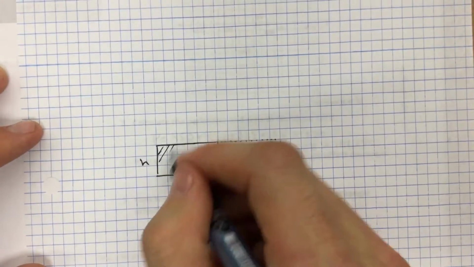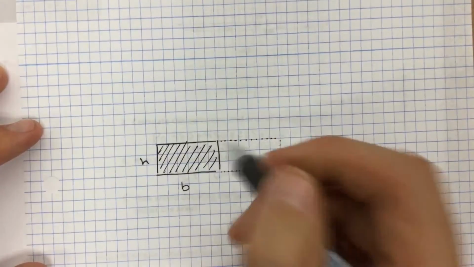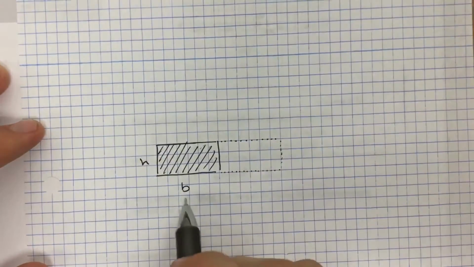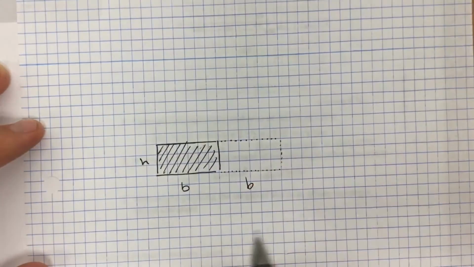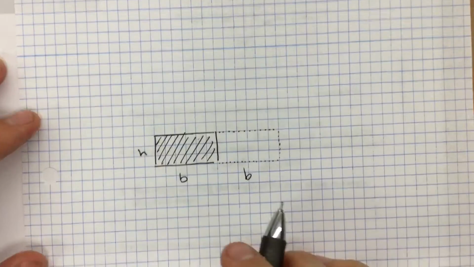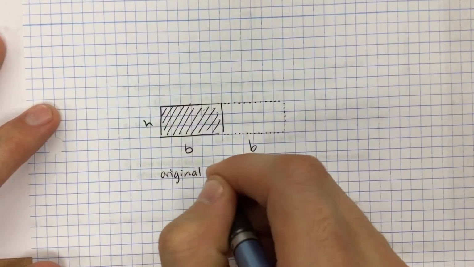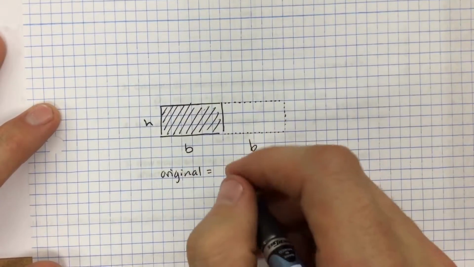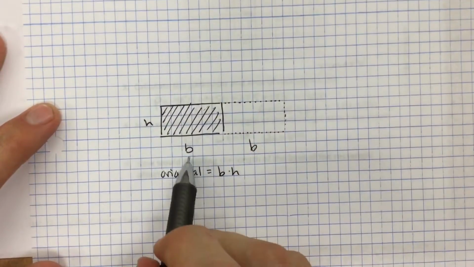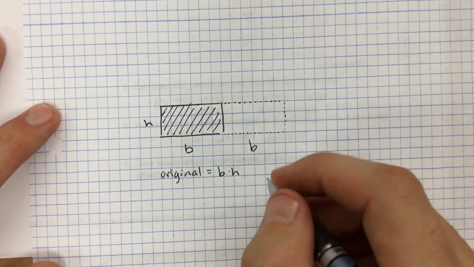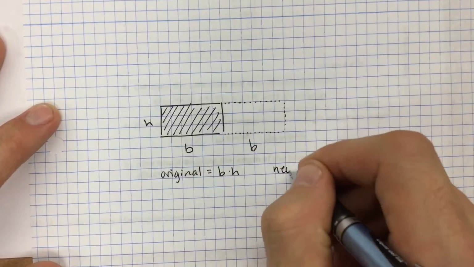So similar to the last one, here's our original rectangle. And now we're doubling our base, which means we have b plus b, in this case 6 plus 6, okay? So again, our original rectangle had an area of base times height. If we multiplied this base times this height, that would give us this area. So now to find the area of the new one, we're going to go over here.